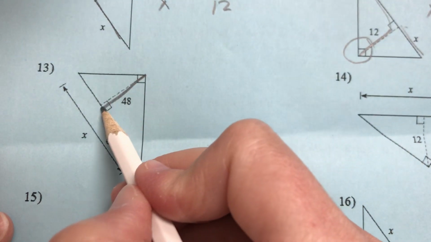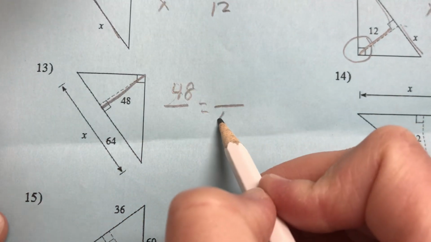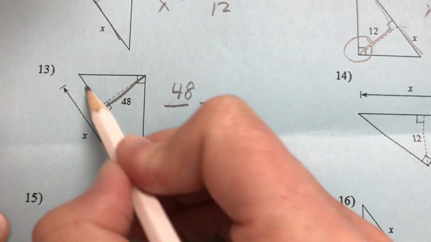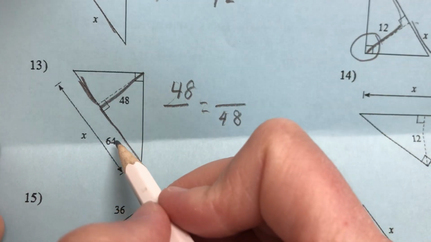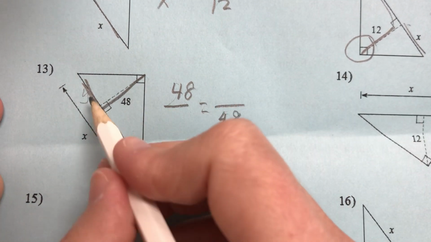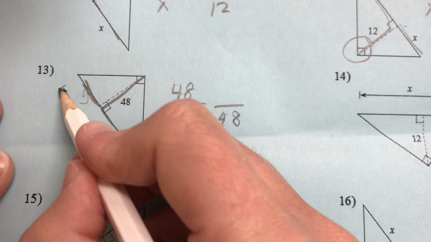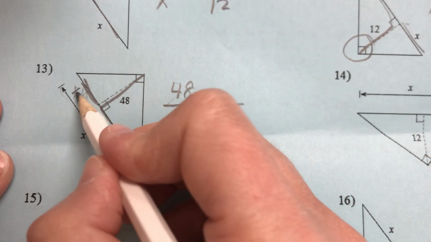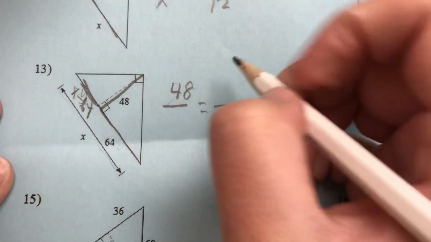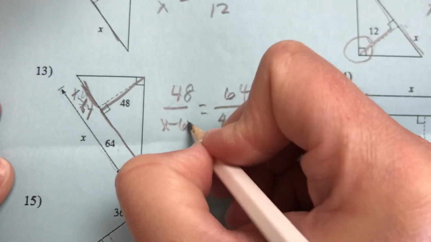48, so this one's a trickier one. 48 is my repeating part. Okay, but now 64 and this piece are what I'm looking for. So you have two options. You can call this y, and then when you solve for x, add that number and that number at the end. Or you can call this the whole thing minus 64, which would be x minus 64. So 48 repeats with 64 and x minus 64.